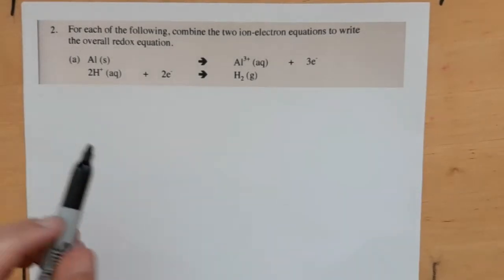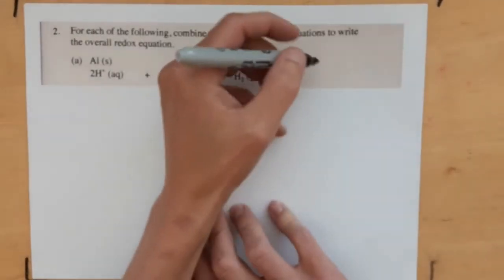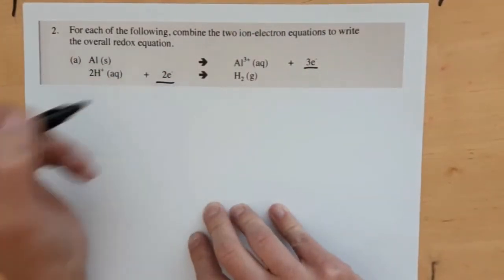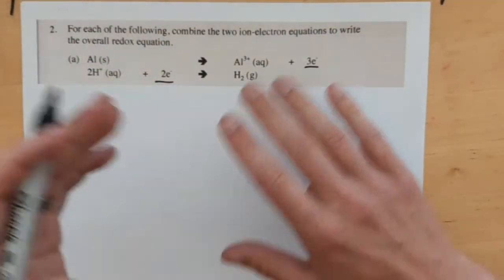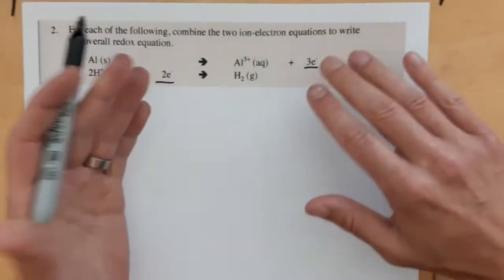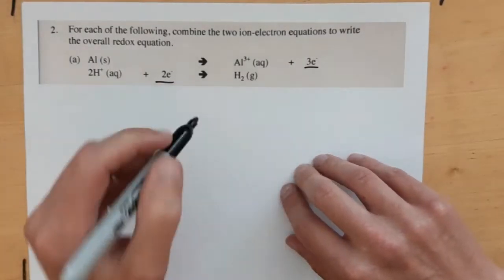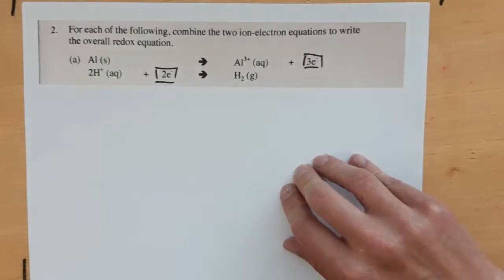This is a relatively straightforward one, but the obvious issue at the minute is we've got 3 electrons here and 2 electrons on this side. So we can't add these together yet, because you need to have the same number of electrons on both sides. We need 3 electrons here and 3 electrons here, but we don't have that, so we need to do something to both of these equations. We're trying to get these to be the same number.